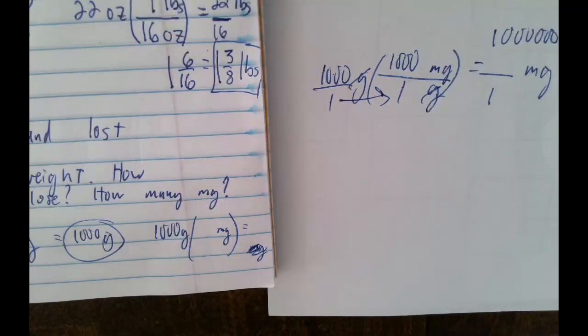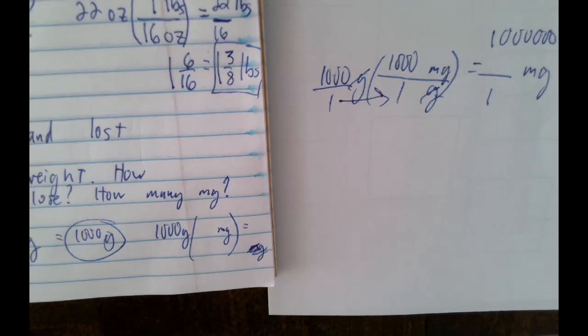So that's how we're going to convert units. And this is going to stick with you for the next several math classes. It'll also spill over into science.